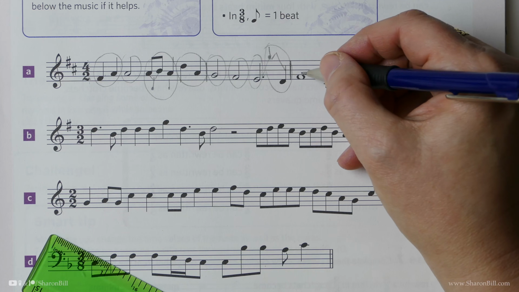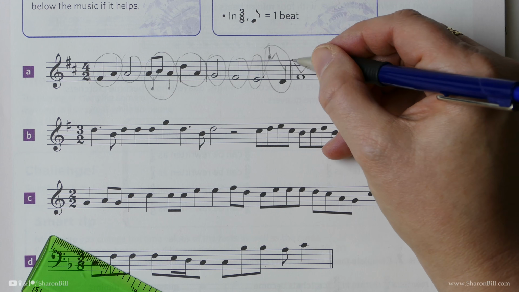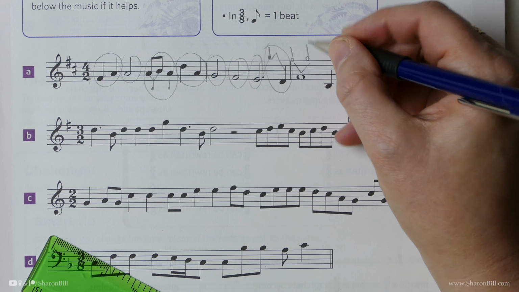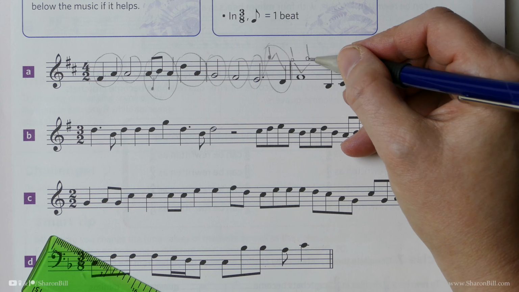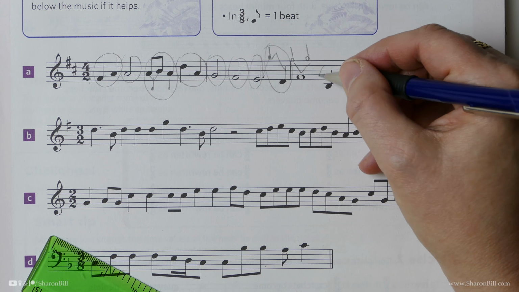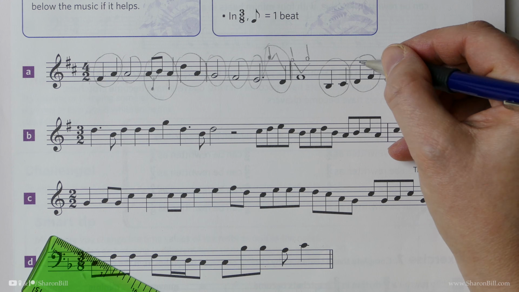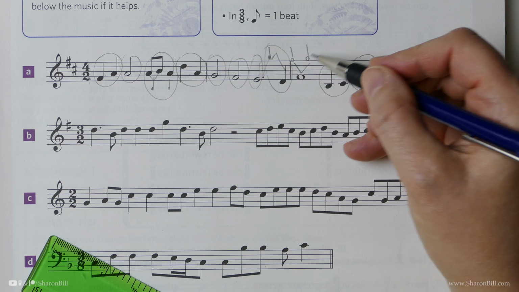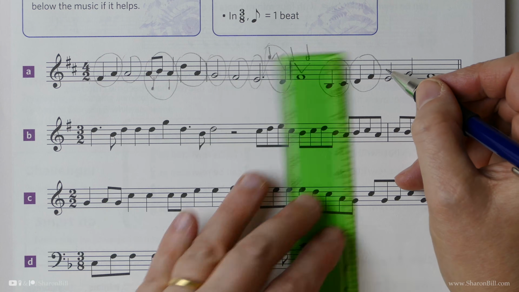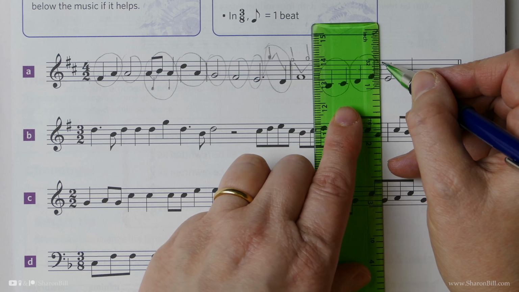And then we know that a semi-breve divides into 2 minims worth. So there's 1 minim beat, 2 minim beats. There is another minim. There's another minim. So 1, 2, 3, 4. There we go.